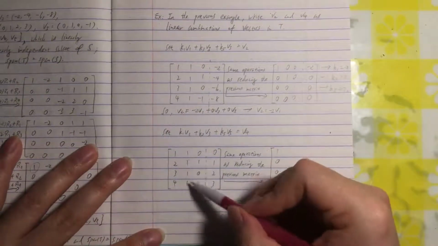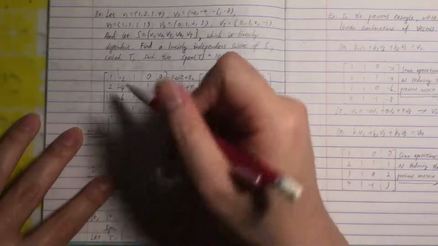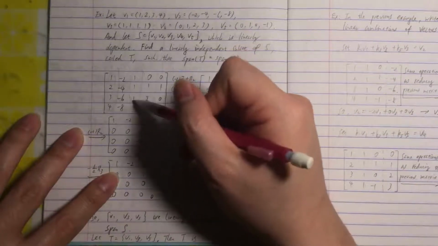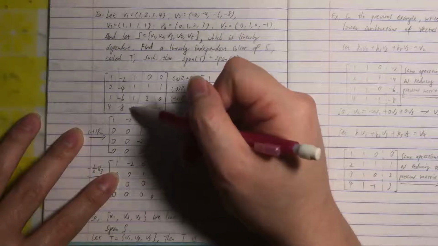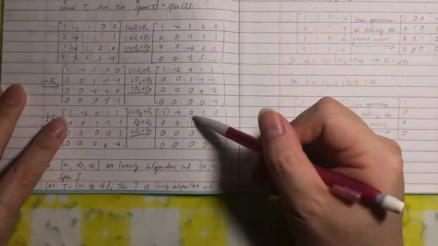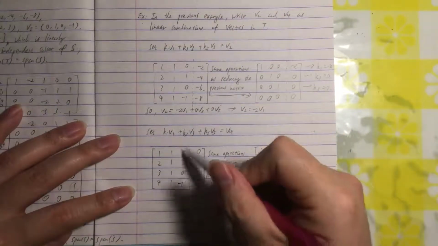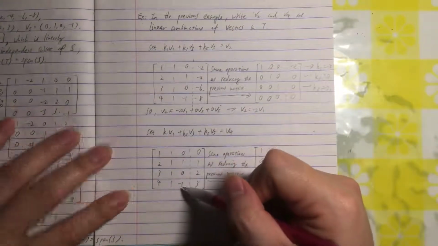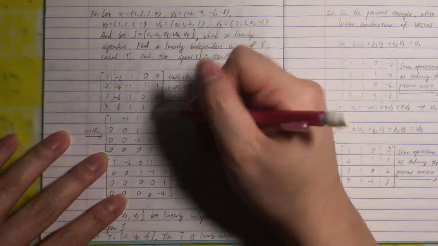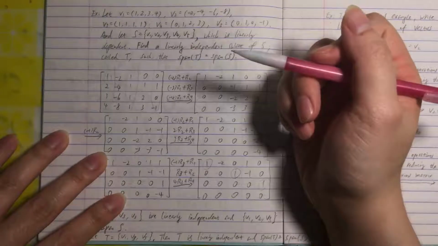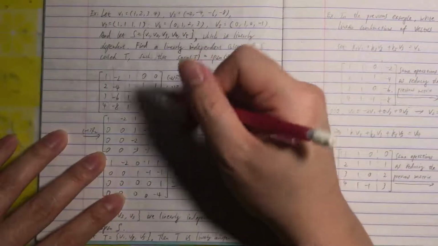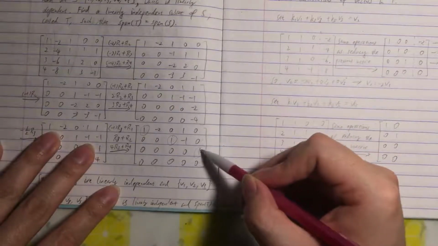The second column is 1, 1, 1, 1, which matches the third column in the previous matrix. If we perform exactly the same operation, the third column eventually becomes 0, 1, 0, 0. The third column here is 0, 1, 0, negative 1, which matches the fifth column in the previous matrix. If we perform exactly the same operation, the fifth column becomes 0, 0, 1, 0.